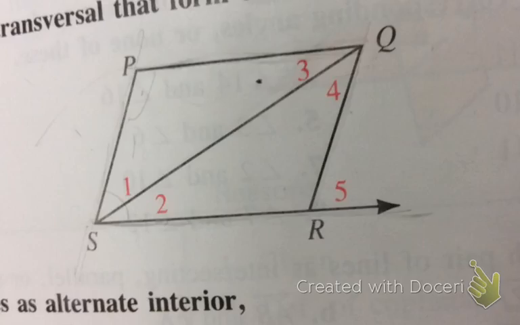Not match, so we have to use this one. And it says angle P. Angle P is this one. So the easiest thing to do, if you're getting messed up with these, is to highlight the entire angle.